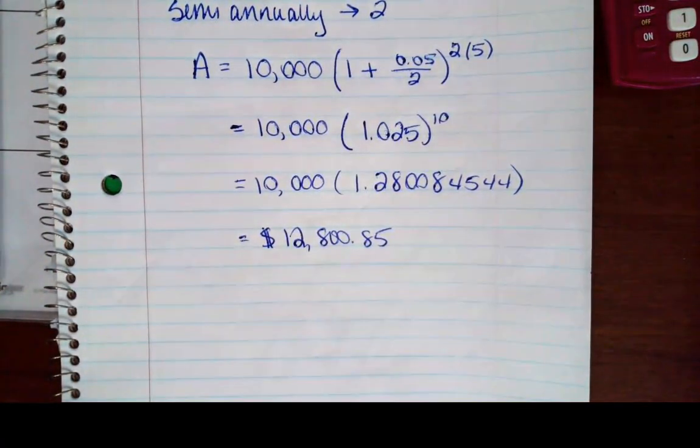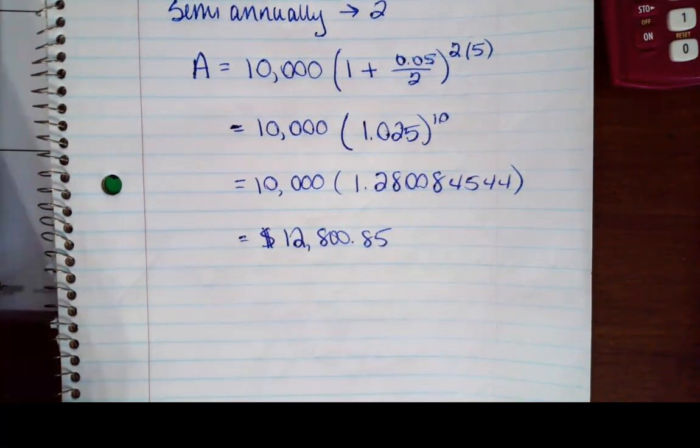And that is how much will be in the account at the end of 5 years. So I'm going to stop it because that was an easy one, and the next one we're going to have to dive into logs.